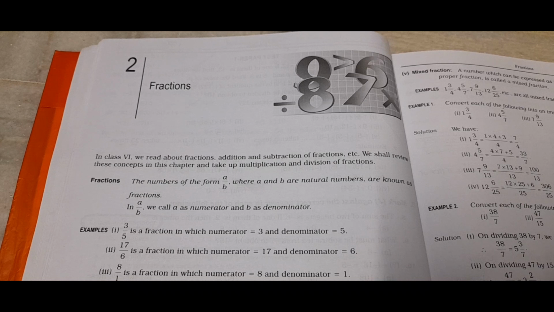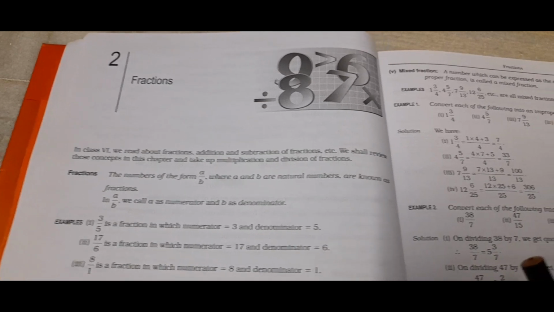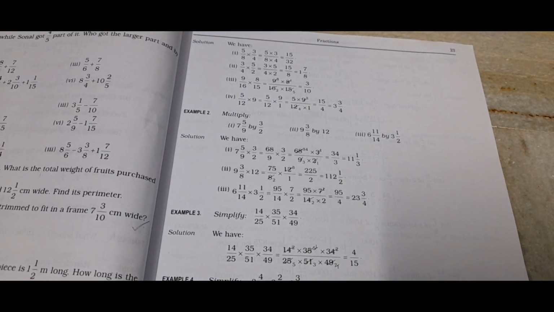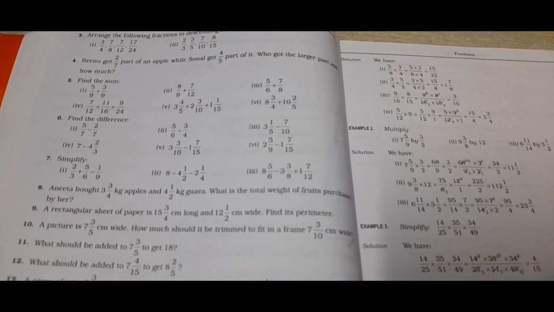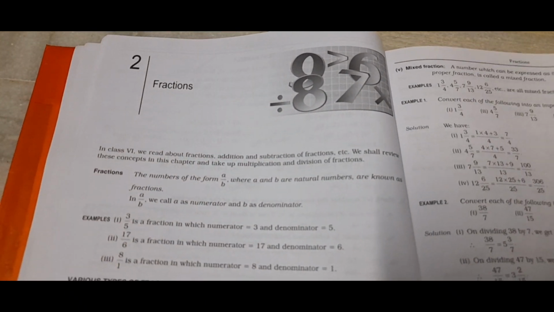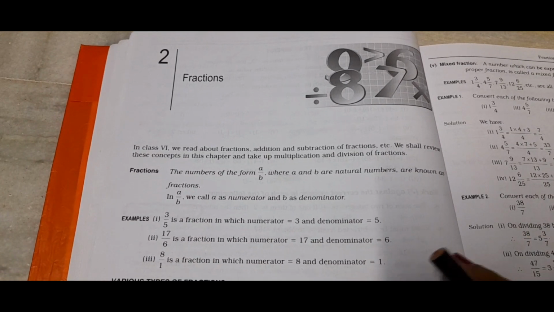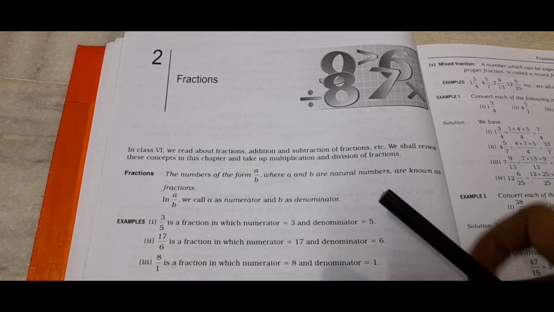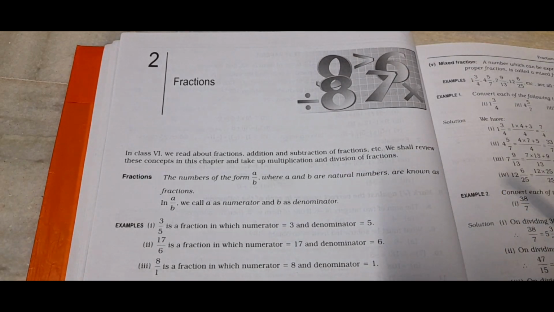So today we will learn about fractions for class 7. This is my book, R.S. Aggarwal, Mathematics for class 7. Okay, so let's start today's lesson. Today we will try to solve and understand chapter 2, Fractions. First we have to learn what is a fraction.